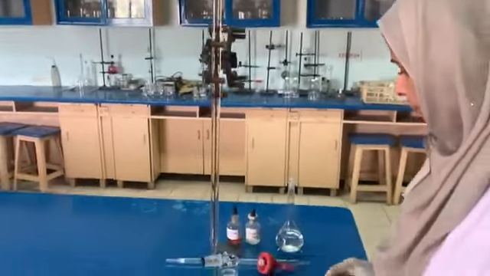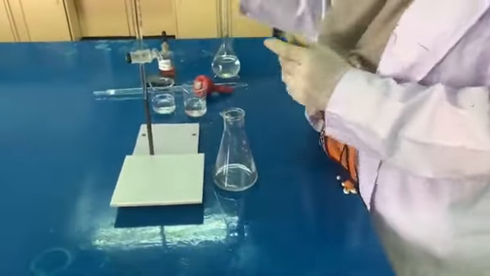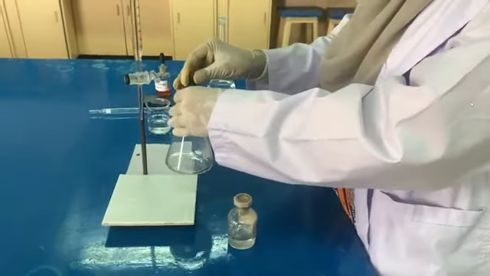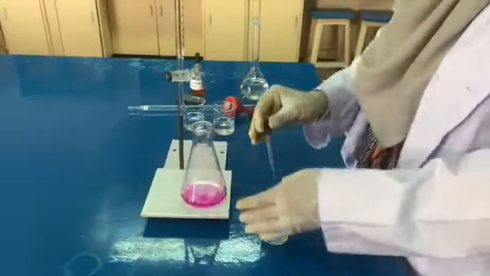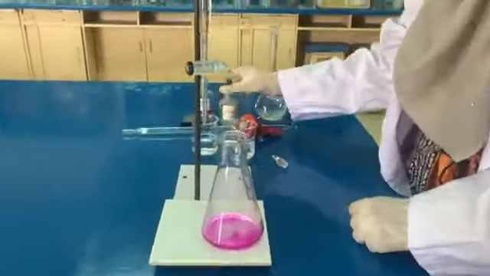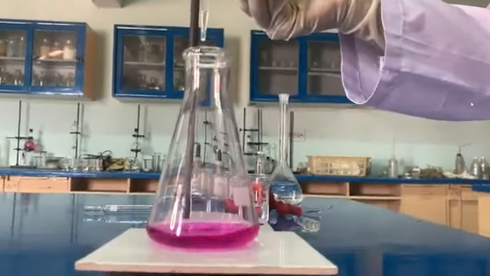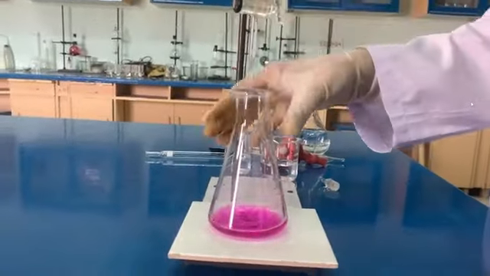So now we will start our next step. We can use this phenolphthalein. Phenolphthalein basically gives us pink color in sodium hydroxide. So this is the pink color of phenolphthalein. We will run the acid into it.